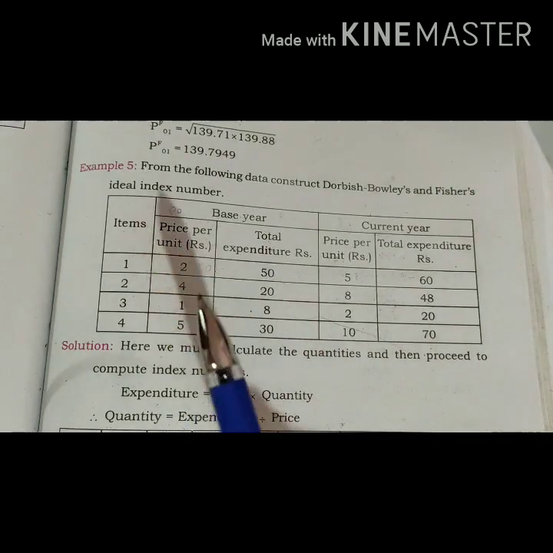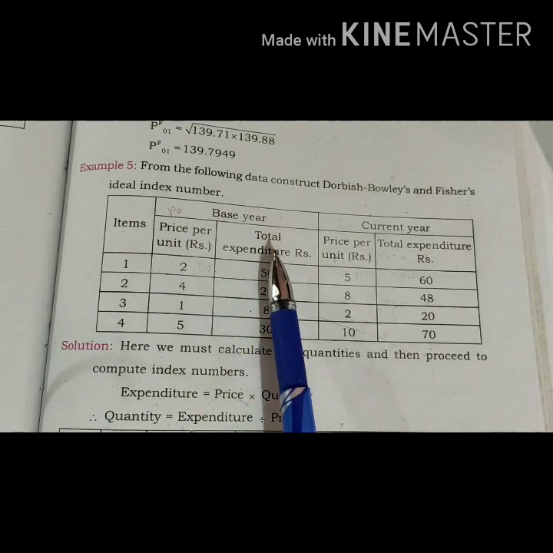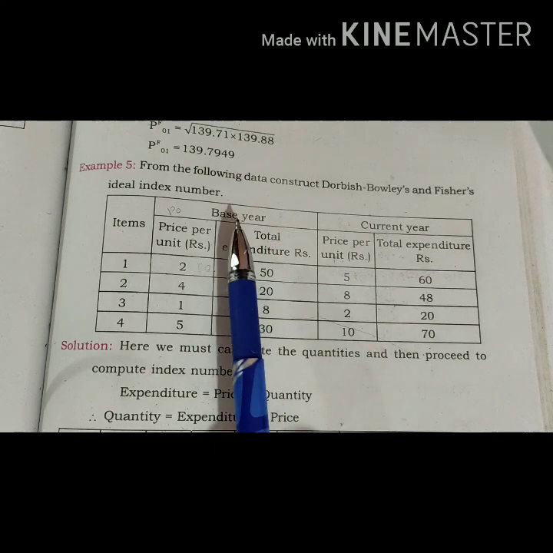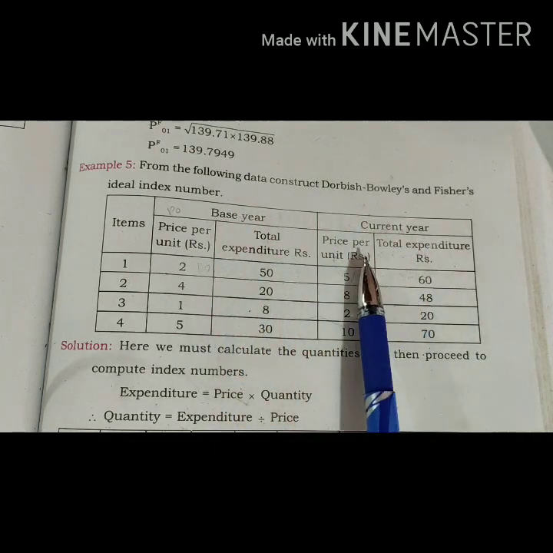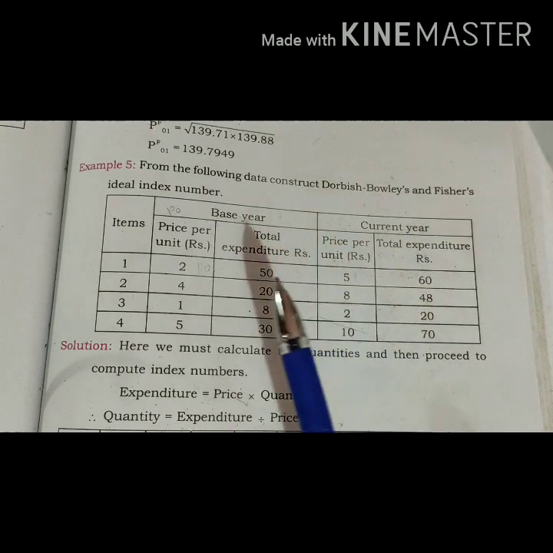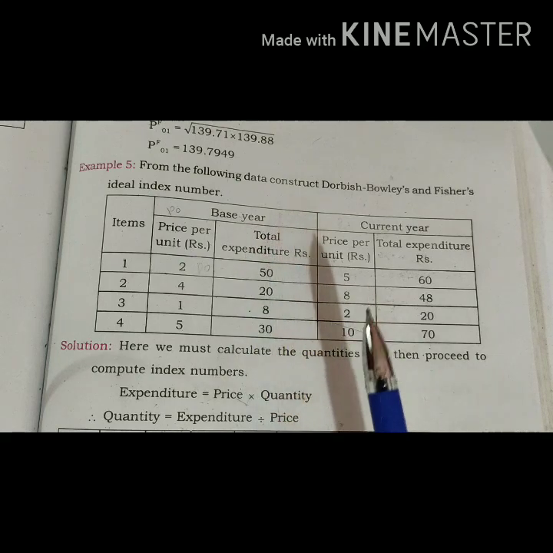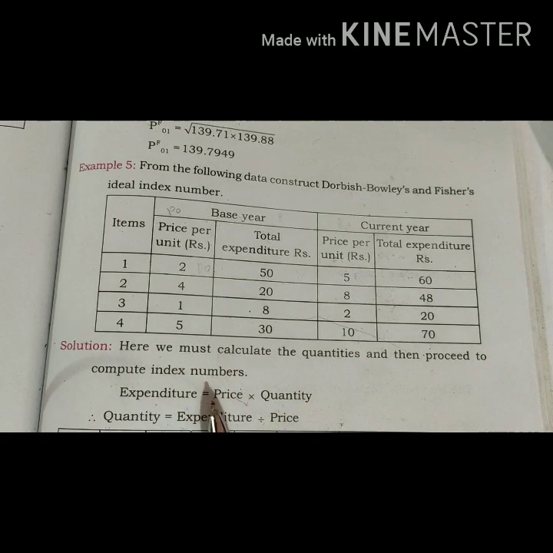So, coming to the question, let us see the question. Items are given, price per unit is given, total expenditure is given. The base year is mentioned. In the current year also, price and total expenditure are mentioned. But our formula is in terms of the price and the quantities. Here quantity is not mentioned. Instead of that, total expenditure is given. So we have the formula connecting expenditure, price and quantity, that is, expenditure is equal to price into quantity.